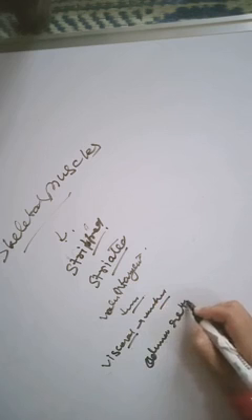Second is visceral muscles. Visceral muscles are located in the inner walls of the hollow visceral organs of the body, like the alimentary canal, reproductive tract, etc. They are called smooth muscles. Their activities are not under the control of the voluntary nervous system, so these are called involuntary muscles.